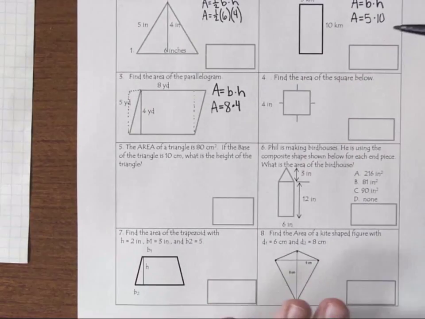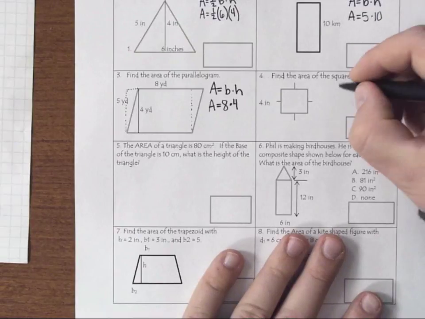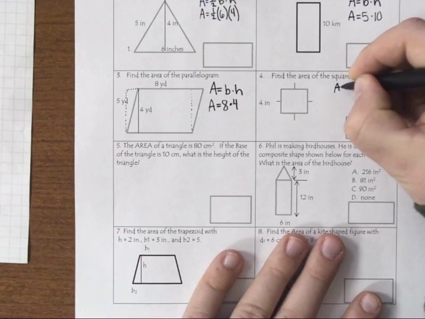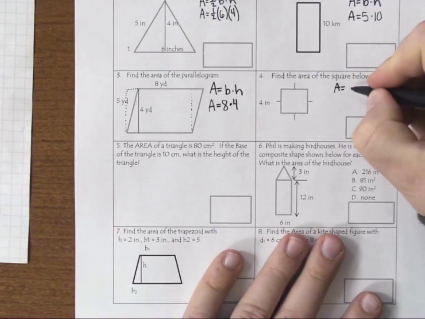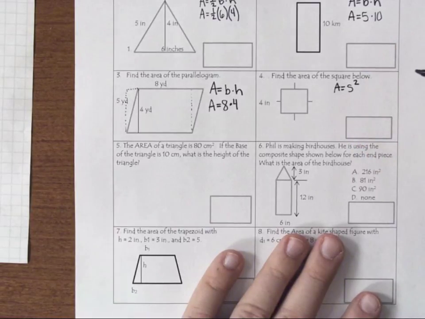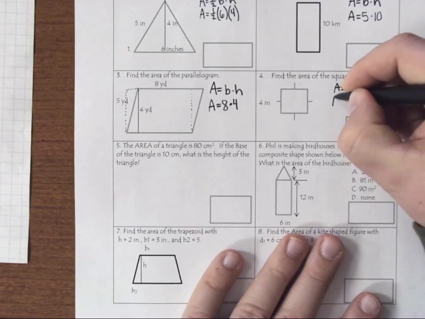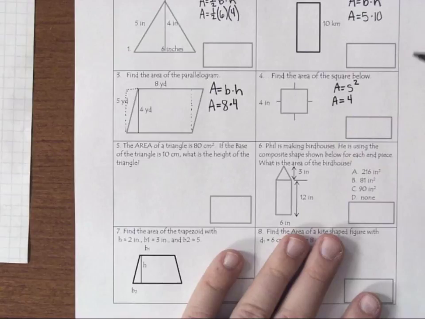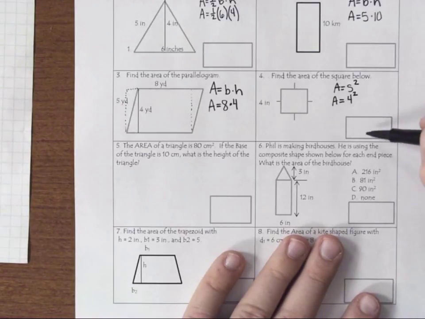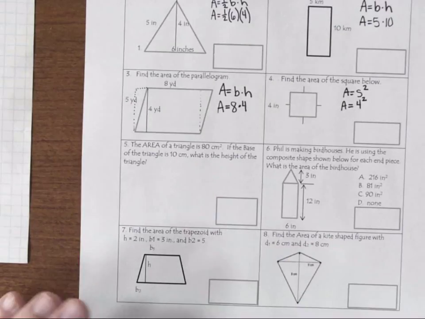Number 4, find the area of the square below. For the area formula for a square, you could use A equals S squared, for side squared. If my side is 4 and I don't know what the area is, we're going to leave the A equals 4 squared. You need to simplify the expression 4 squared to get your answer, and then make sure you have a label in your answer and put it in the box.